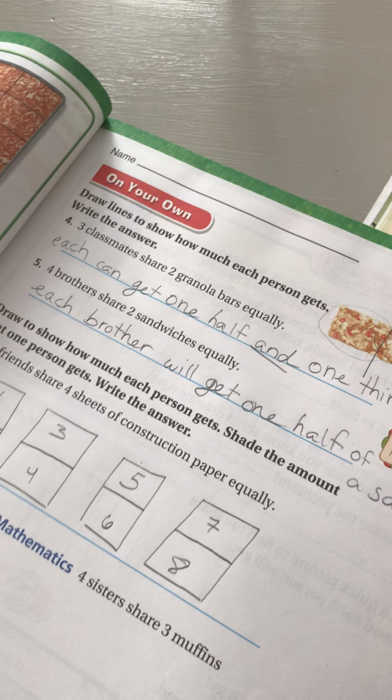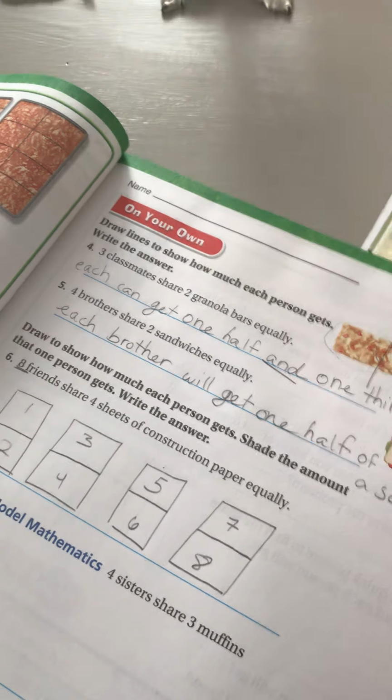So if we wanted to put that in words, each friend could get 1/2 of a sheet of paper.